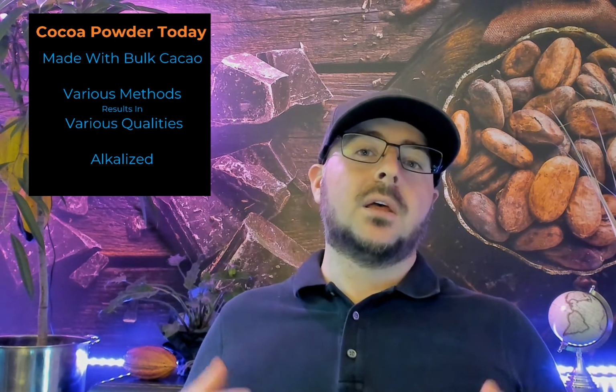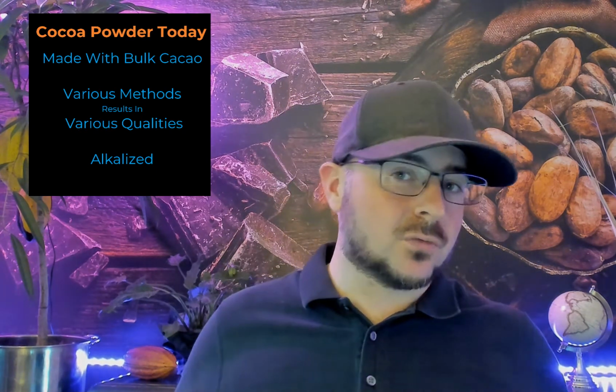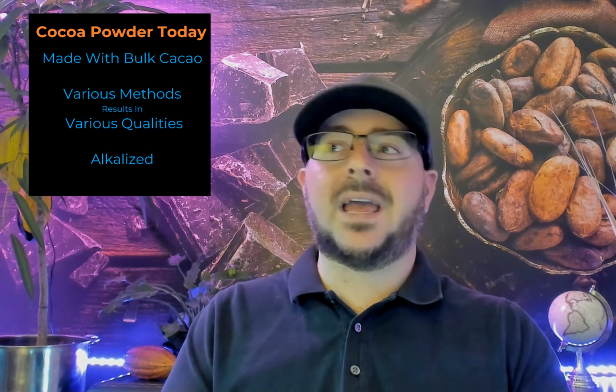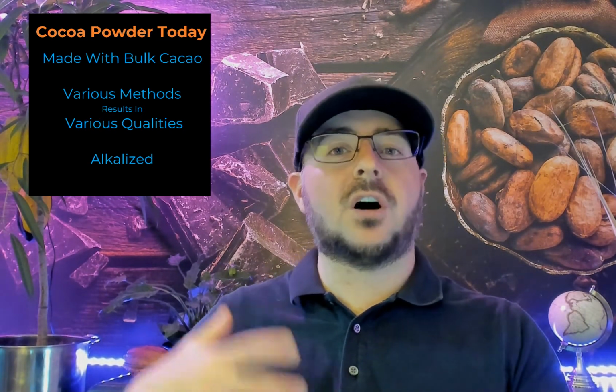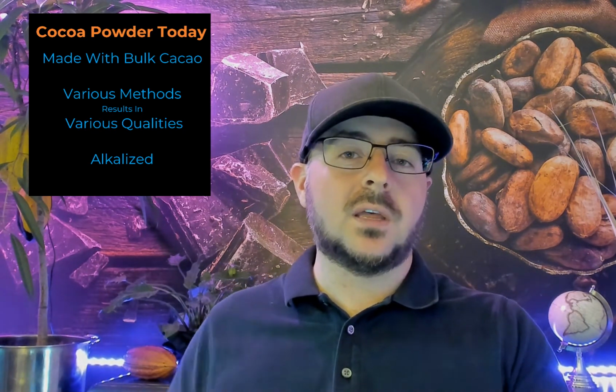It's grown on trees that produce big pods, more resistant to a lot of diseases, so more profitable, but the quality is not that great. They're usually more bitter. They don't have a lot of depth as far as aromas go, and they also sometimes are not handled with care, so they'll have off flavors and bad flavors in there as well.